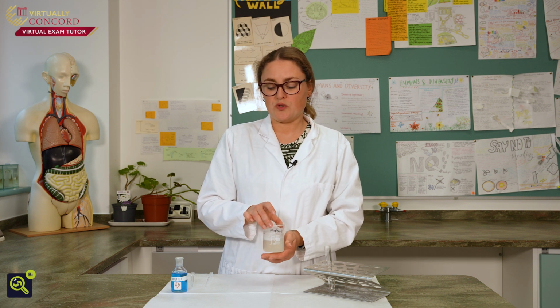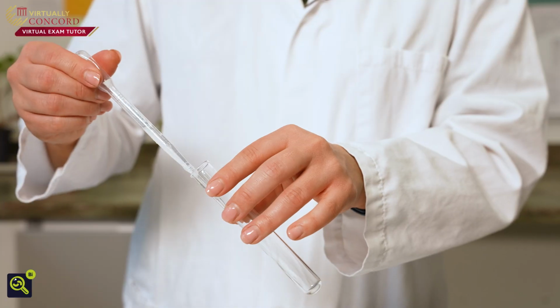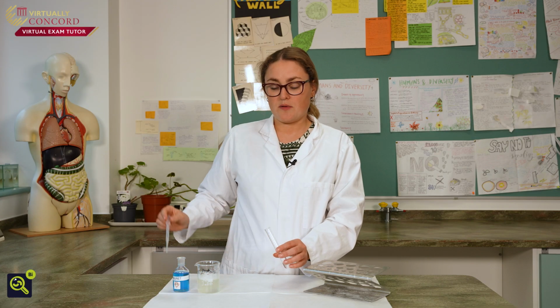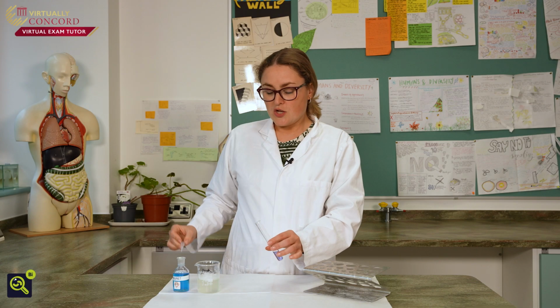Now that we're in the lab, let's have a look at the test for protein. In order to do this, you need your sample. And in this case, we have some liquid albumin, so we don't have to crush this and add it to water. And we also need some Biuret reagents. This is corrosive, so if it gets on your hands, make sure you wash it off. In order to do this, we are going to add some of our sample to our test tube, and then we are going to add some Biuret reagent. We are looking for a colour change from blue to lilac or purple to indicate a positive result for protein.